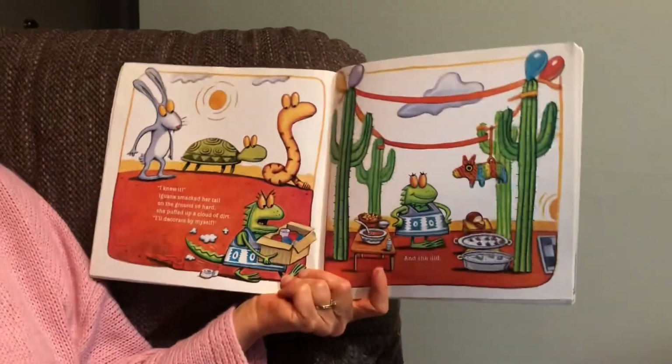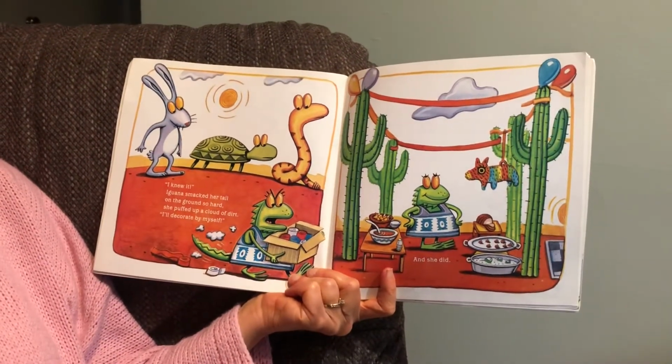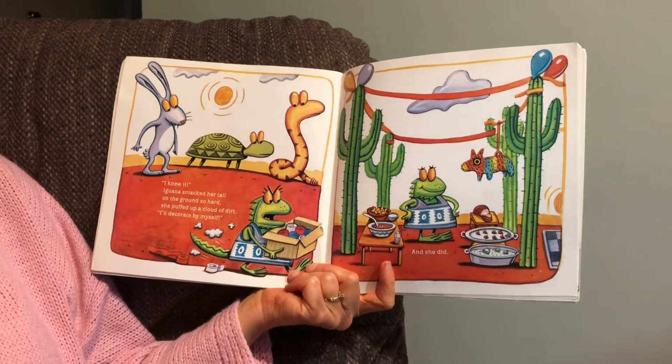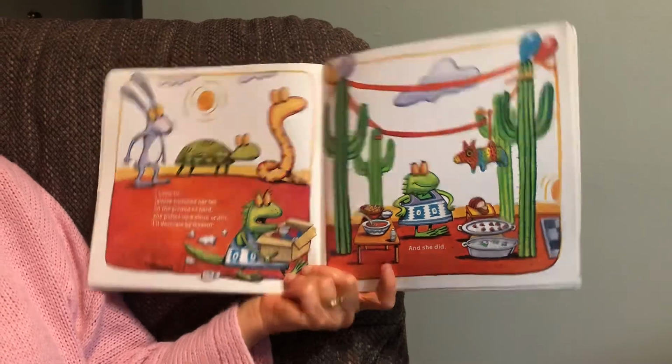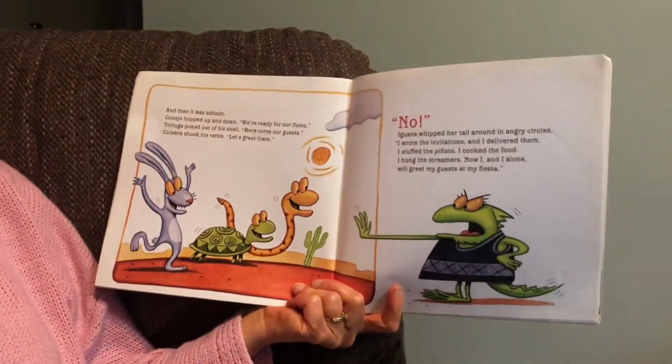Oh, look at Iguana, not so happy. "I knew it!" Iguana smacked her tail on the ground so hard she puffed up a cloud of dirt. "I'll decorate by myself." And she did. And then it was Sábado.